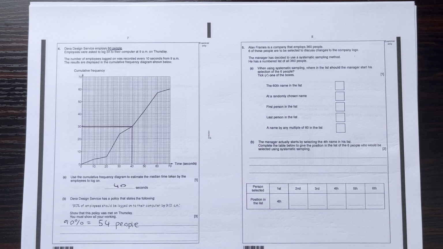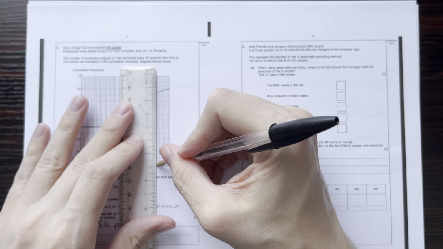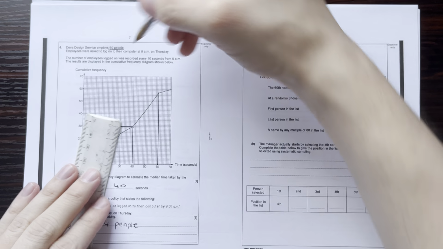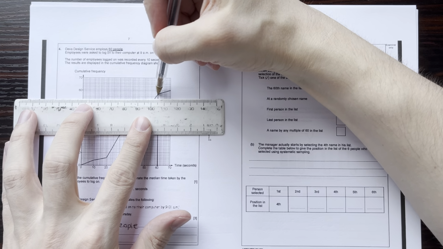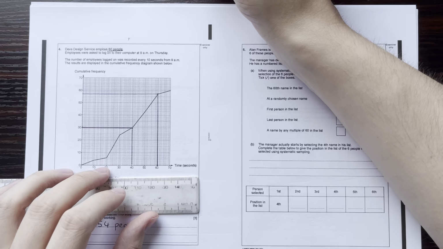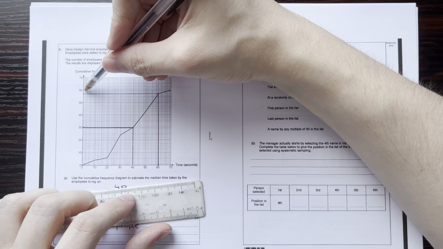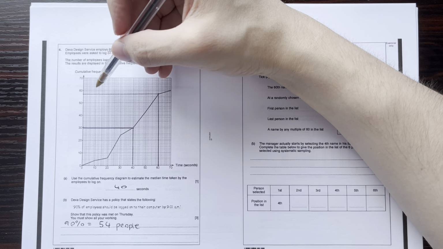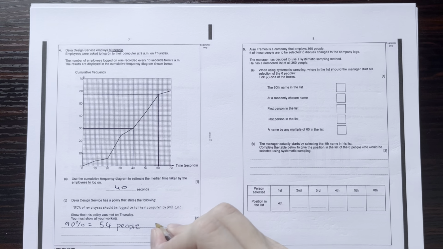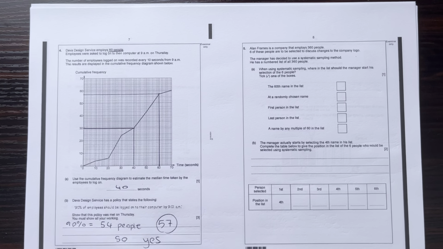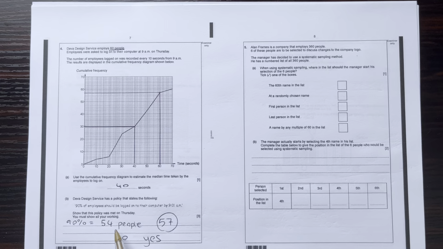9:01 would be 60 seconds after 9. So we go 60 seconds onwards, and we go across like so. Right, so every box is 10. One big box is 10 little boxes, so each little box is 10. So I get this to be 3 less than 60, which is 57. So 57, so yes. So we needed 54 people, and there are 57, so yes, there are.